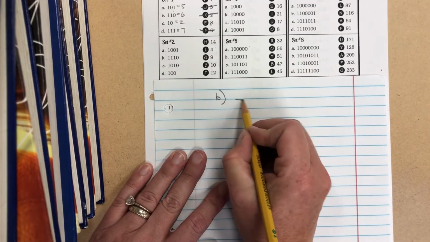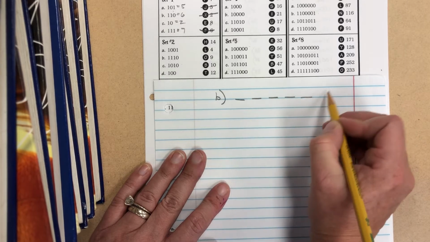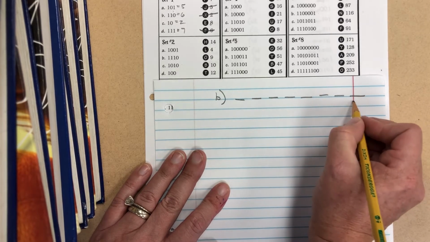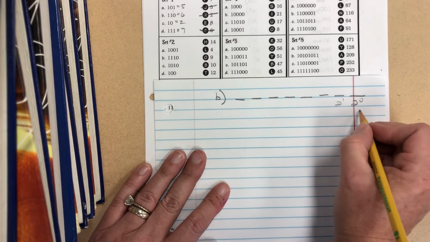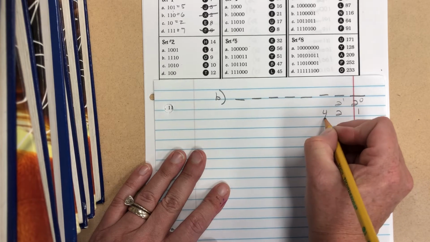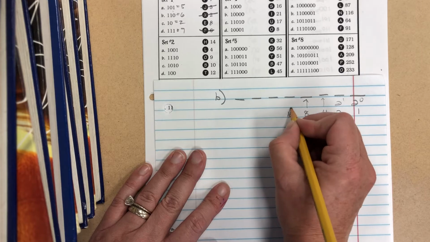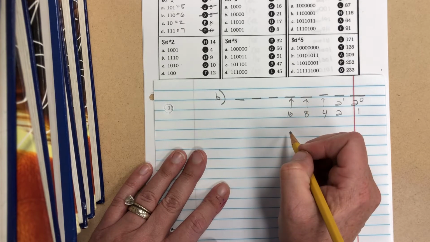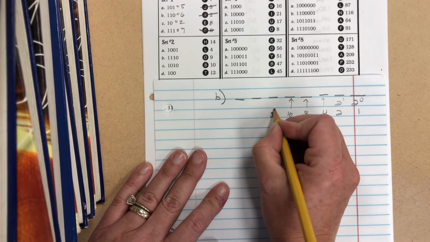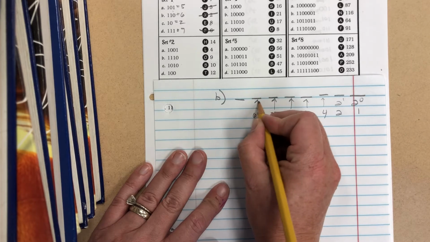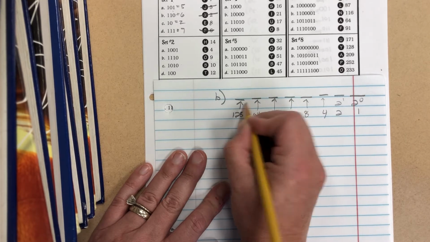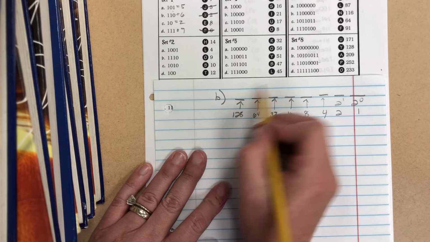So I need 8 digits. 1, 2, 3, 4, 5, 6, 7, 8. So 2 to the 0 always starts here. 1, 2, 4, 8, 16, you're always doubling. That's like the book, 1 grain of rice. 32, 64, and 128. So this number here, oh no, I said I'd do B.